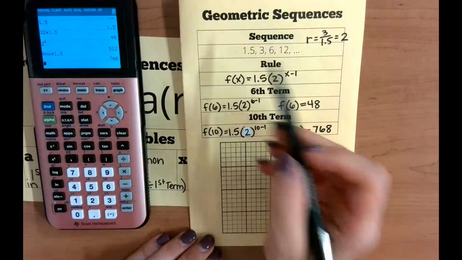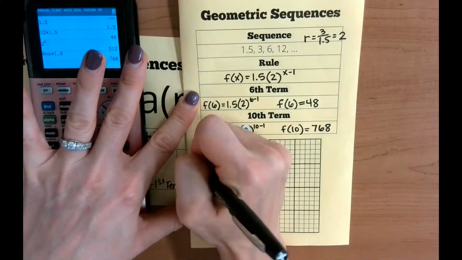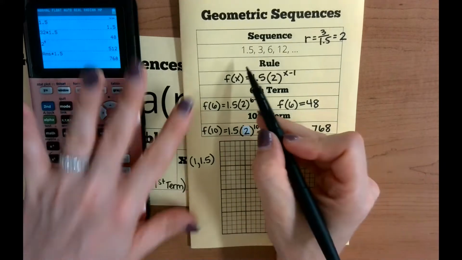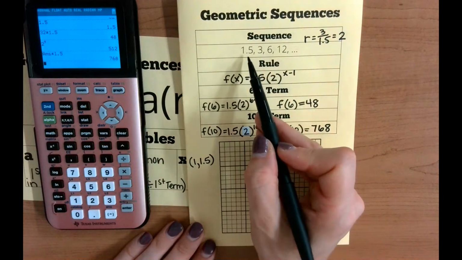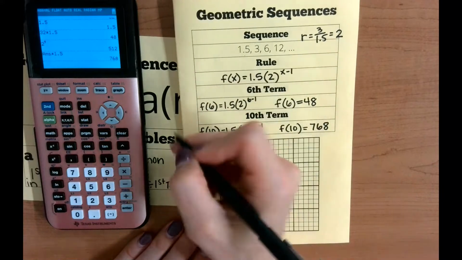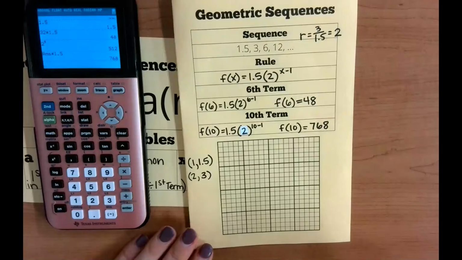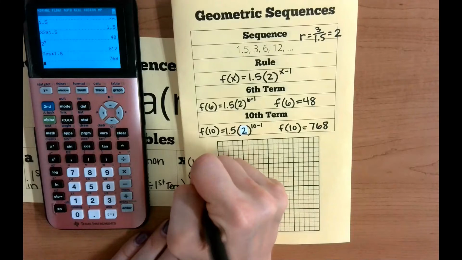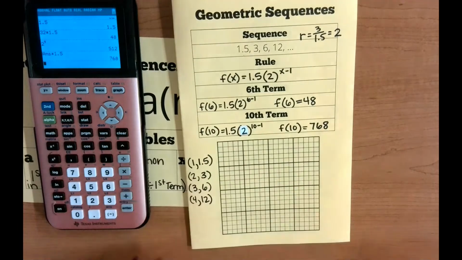So the first term in the sequence is 1.5. If I were to write the ordered pair for this, it would be 1 for the term number, and then the term is 1.5. So these values in your sequence are your y values. This first one is 1.5, so 1 would be my x. The second term is 3, so 2 would be my x, and 3 would be my y, and so on. The third term is 6, so 3 would be my x, 6 would be my y, and then the fourth term is 12, so 4, 12.